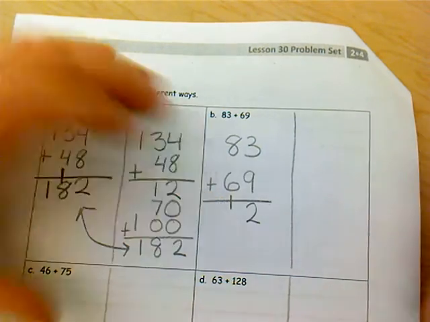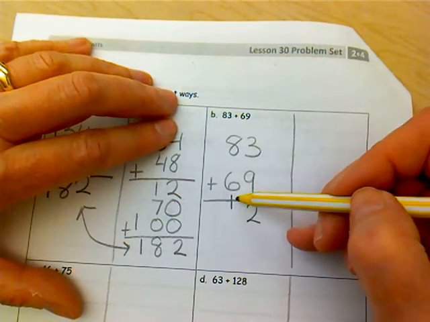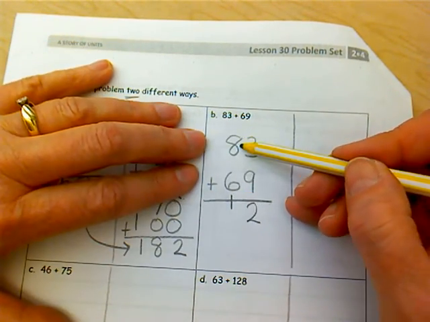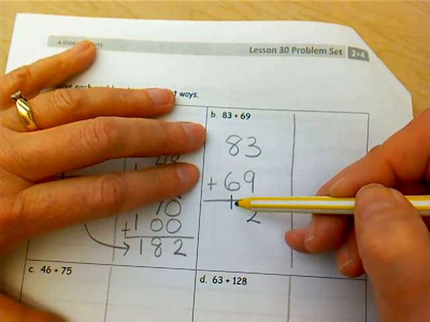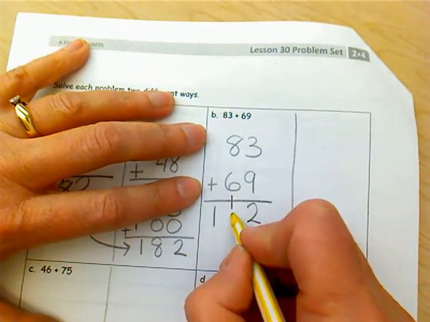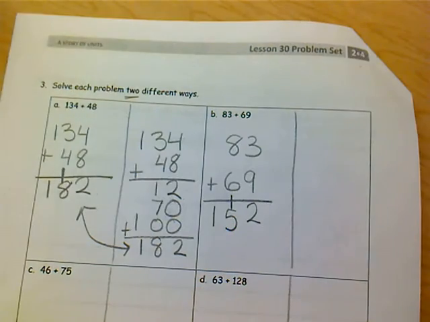So then, now I'm going to be adding my tens. 8 tens and 6 tens is 14 tens, plus one more 10 is 15 tens. Woo, I like that because it doesn't take too much work to do.